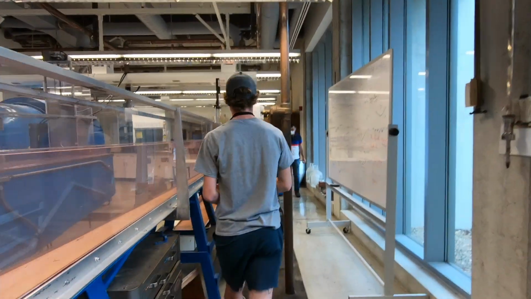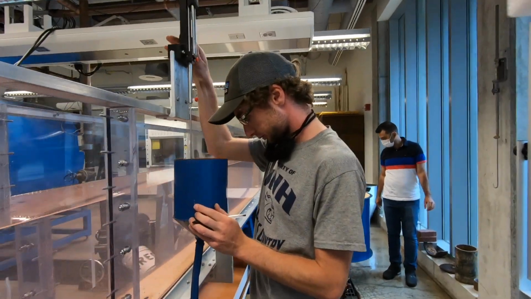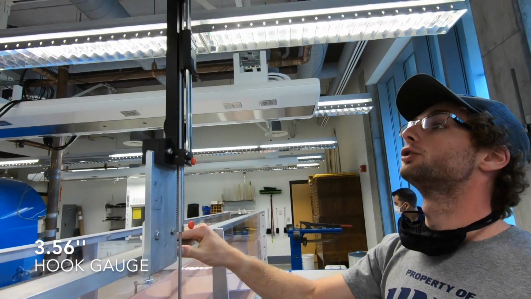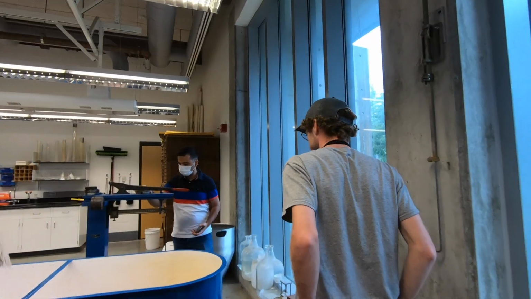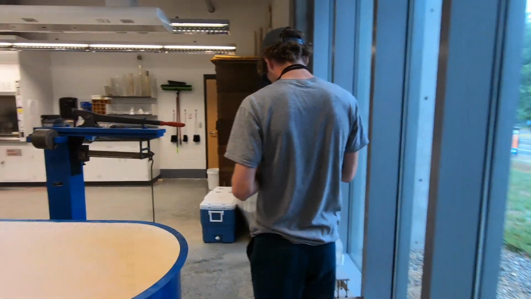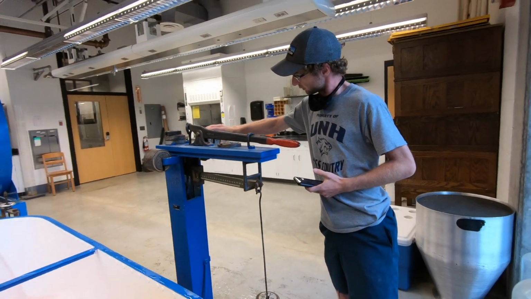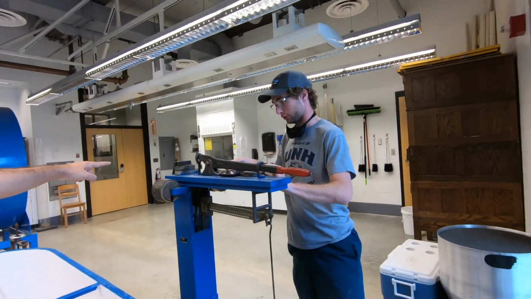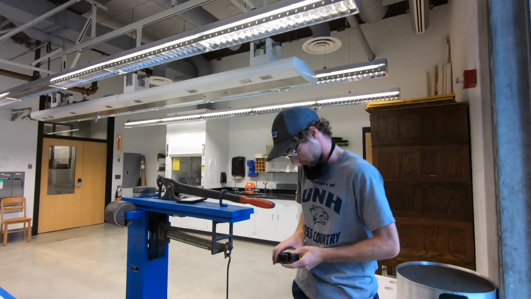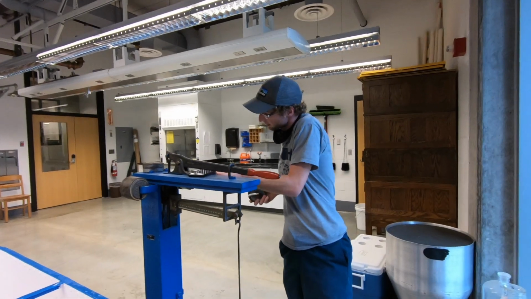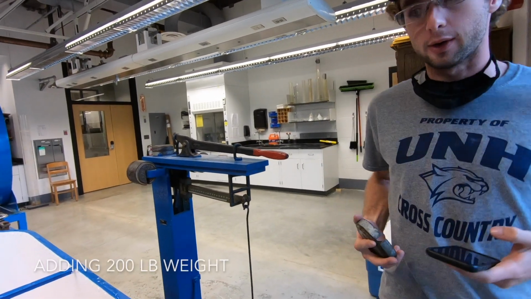The hook gauge is reading 3.56 inches. So we're now going to do a weight tank.